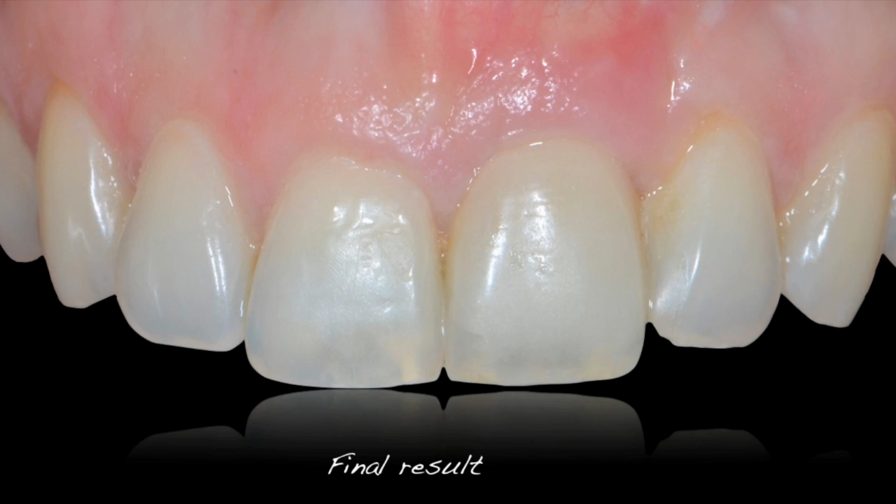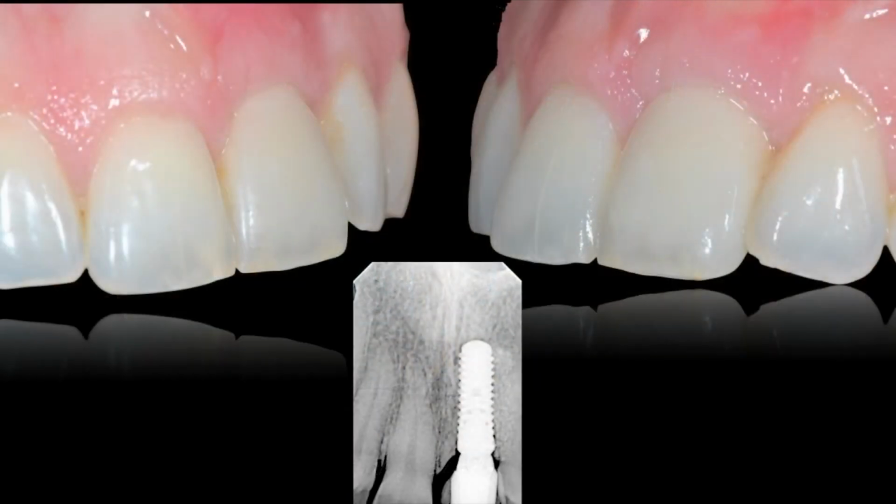This is a side shot of the same final result with a great tissue blend, a great adaptation of the papillas, and the color, both pink and white aesthetic scores are great in this case. And the radiograph showing perfect integration of the implant and a perfect emergence of the crown.